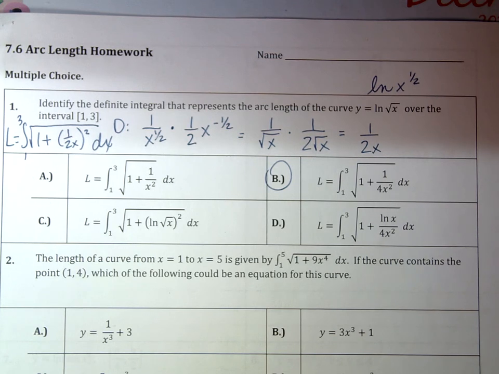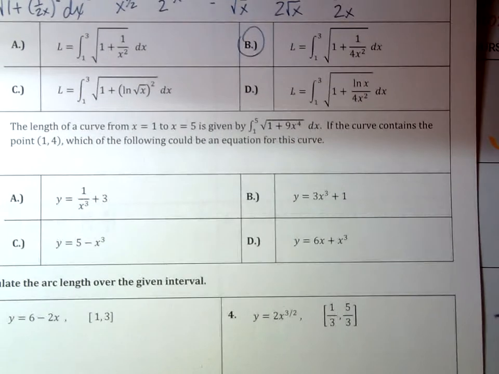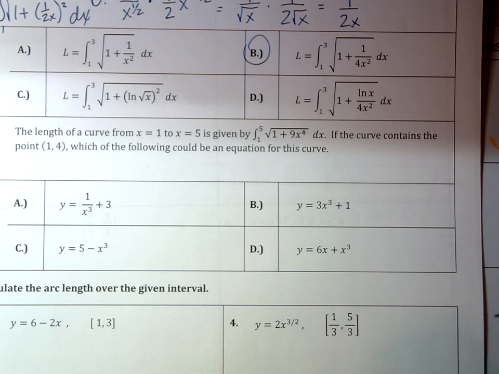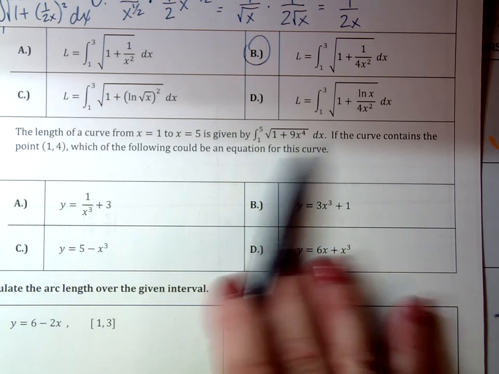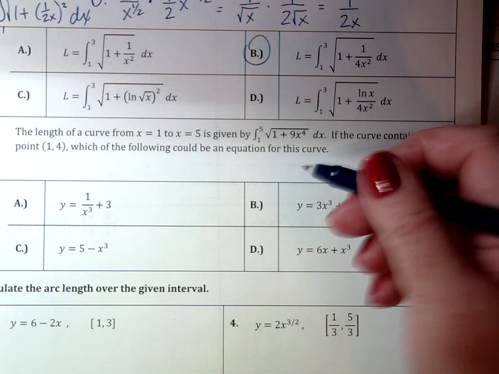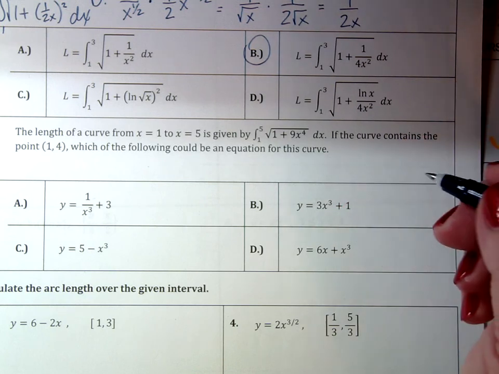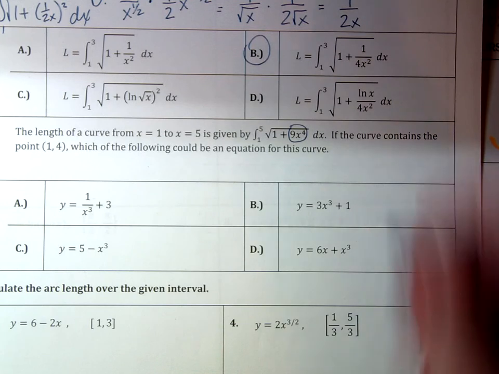The second one, number 2, this is what we're going to end with. Number 2, this one seems, you got to kind of work your way backwards out of it. The length of the curve is given by this integral from 1 to 5. If the curve contains the point 1, 4, which of the following could be the equation for this curve? Well, it all depends on this piece right here, because you know that that piece right there represents the derivative squared.